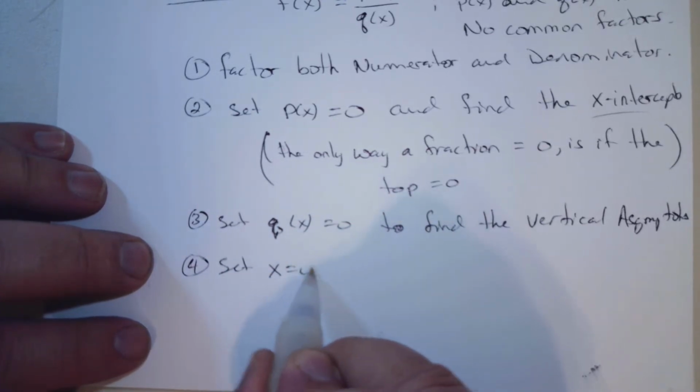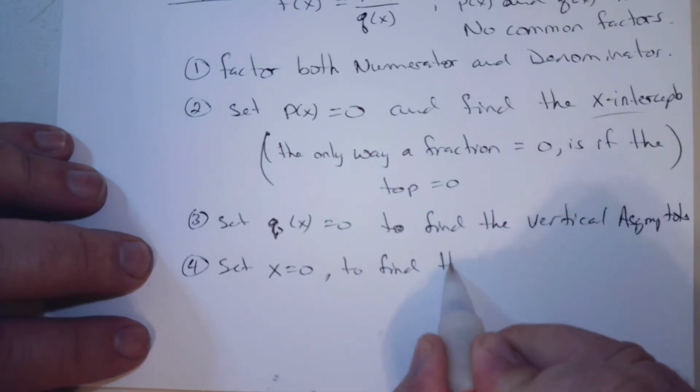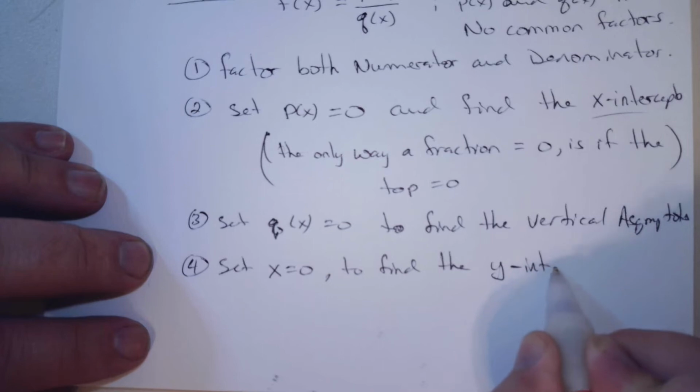Set x equal to 0 to find the y-intercept.